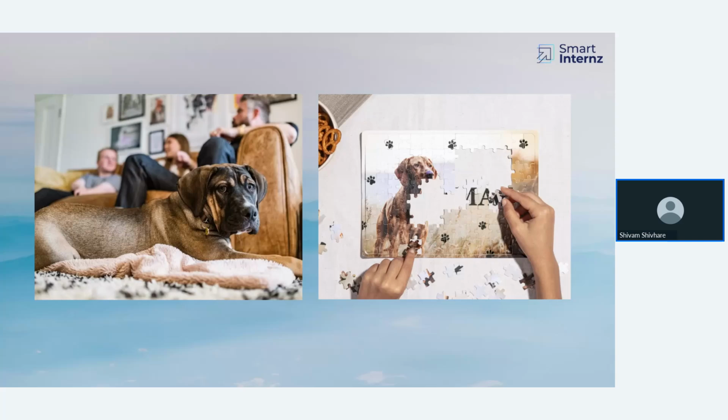Yes. So see here. In this first image, the dog is sitting and the three persons are in the background of the dog and the sofa set. They sat on the sofa set. Okay, this is the thing you are observing.